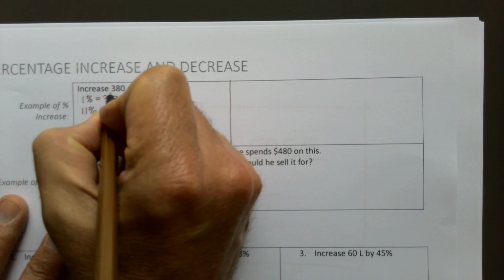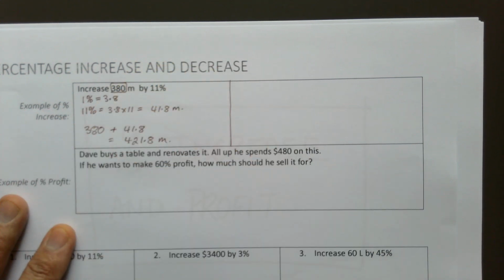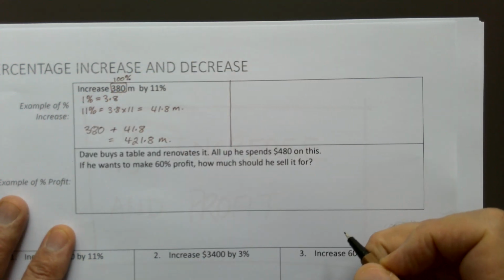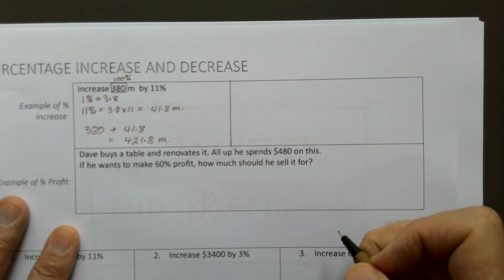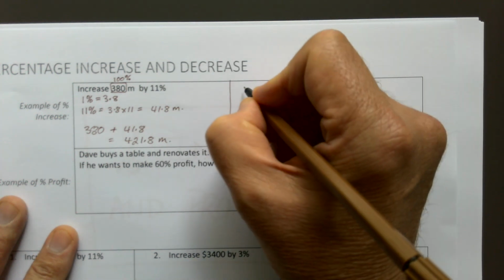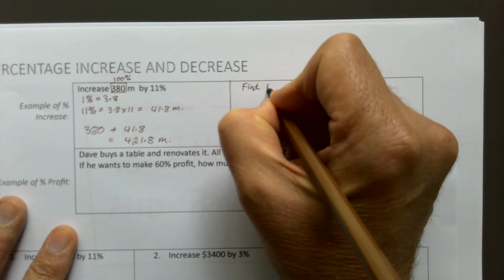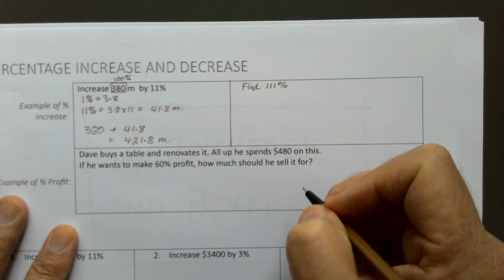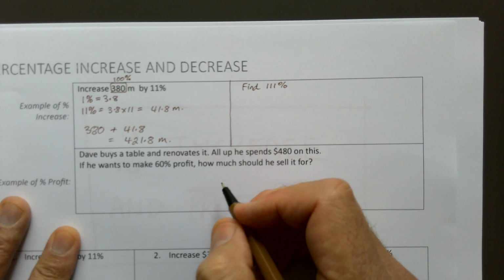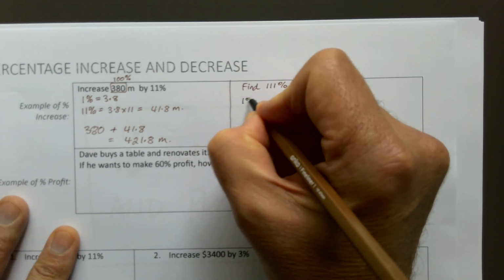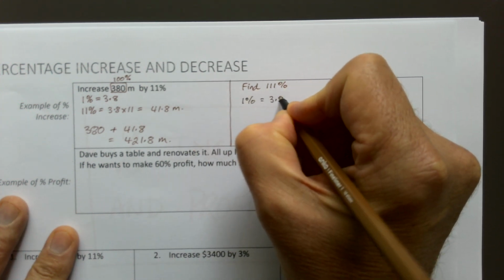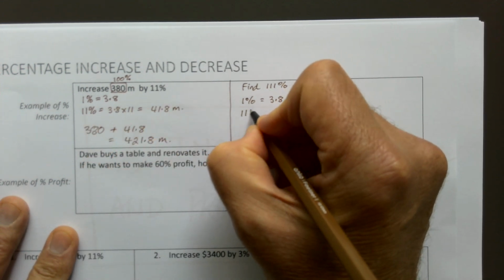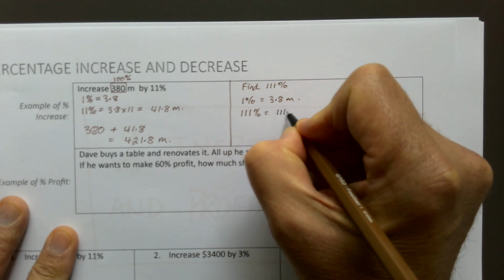So if we look at this 380, that's an original 100%. So if I'm going to increase it by 11%, what I'm going to do is find 111%, because I'm increasing it by 11%. It was originally 100%, now it's going to be 111%. So I could do the same thing. My 1% is 3.8 metres, but now instead of finding 11%, I'm going to find 111%. So that's 111 times 3.8.